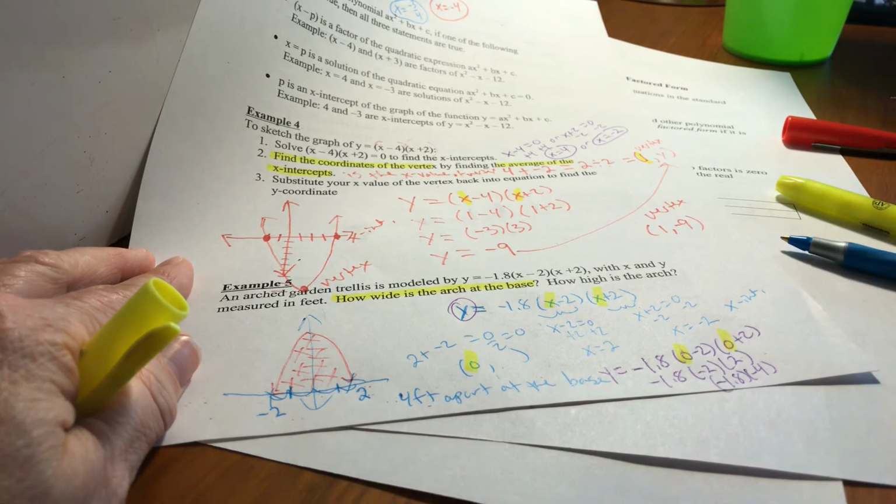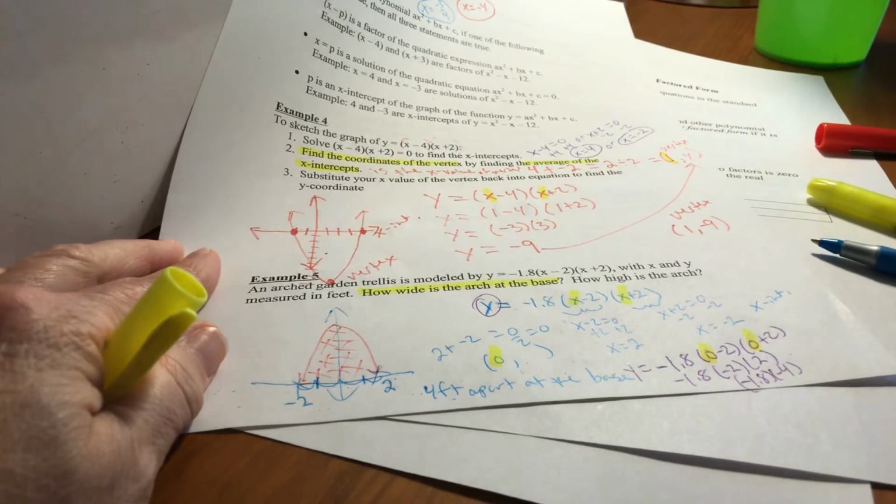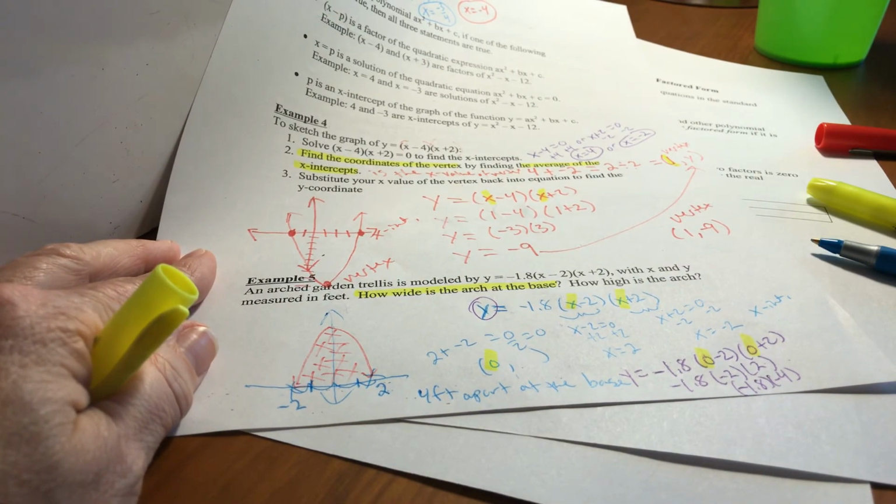Hold on to that thought. Even Mrs. Stoffel's got to use a calculator. What? All right, so 4 times 1.8. Are you going to erase me?